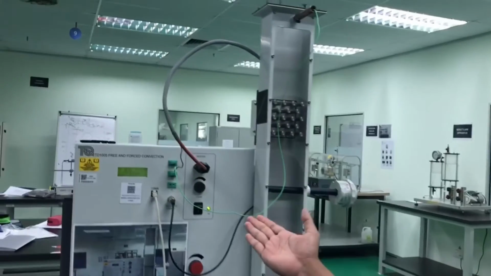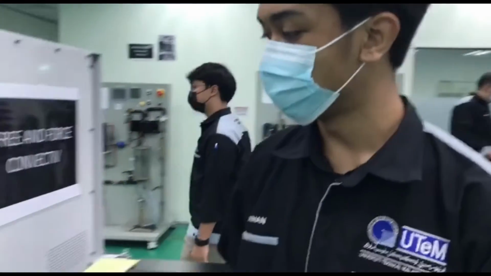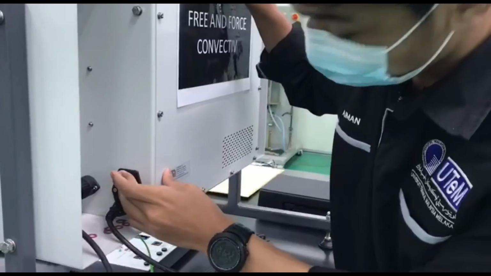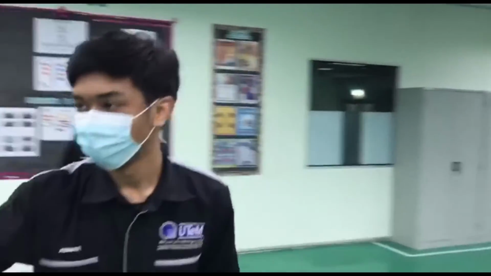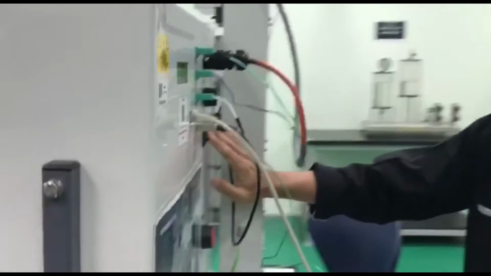My name is Amir. Today me and my group will do the lab about free convection. First thing we need to do is open the switch of the heater on the back, and then you open the switch over here.